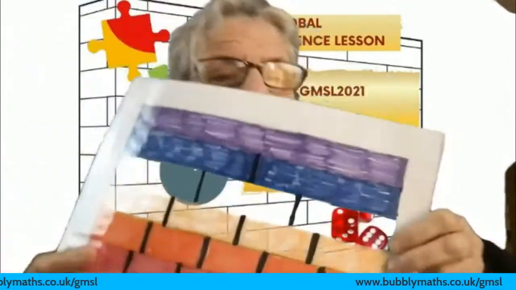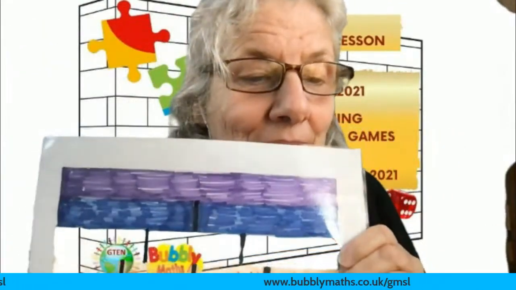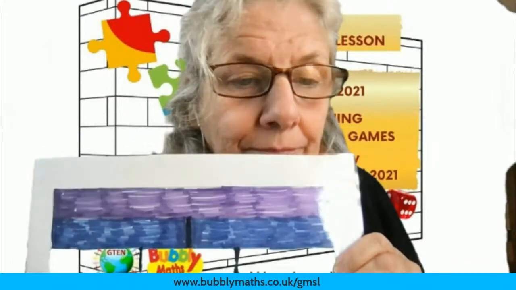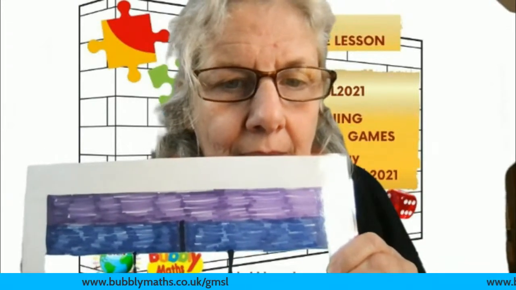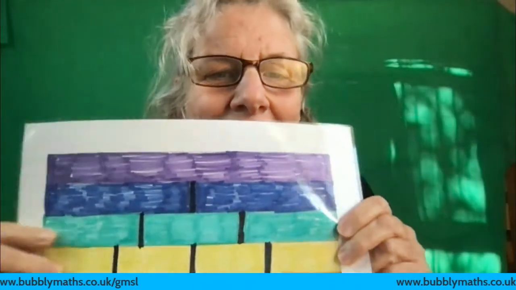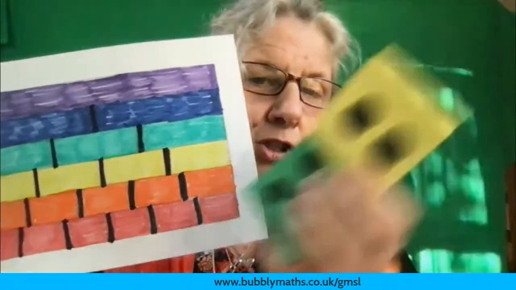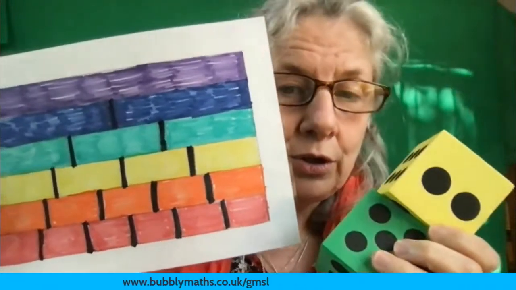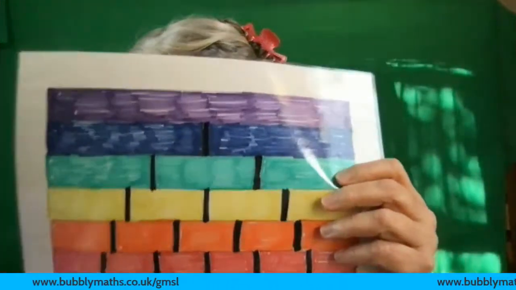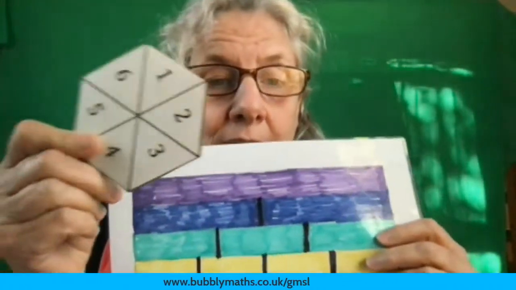Let me get rid of this bit at the back so that you can actually see. It's a fraction wall and 2 dice. Maybe you can use smaller dice than this. Again, this is on the page when you go to the link that we'll send you.